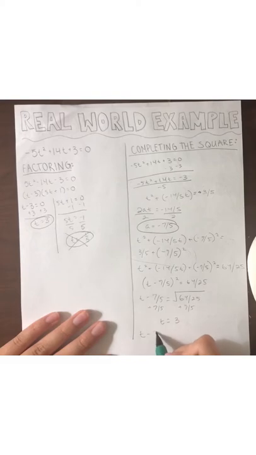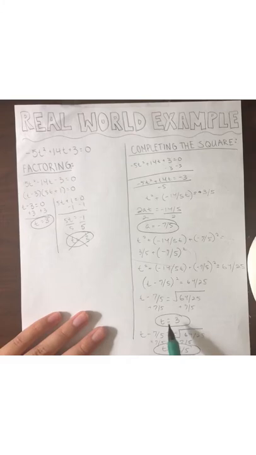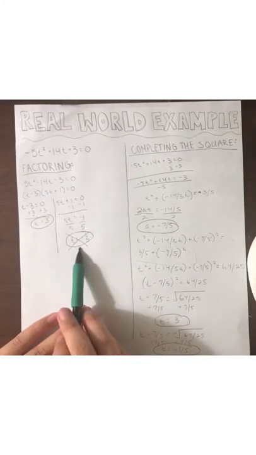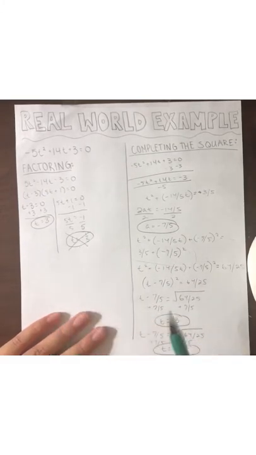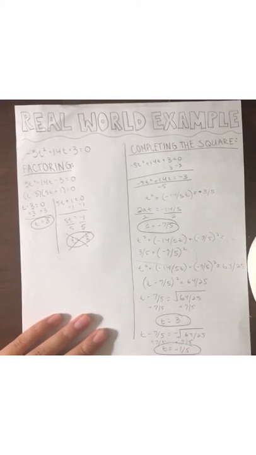T minus 7 over 5 equals negative the square root of 64 over 25. Add 7 over 5 to both sides and you will get negative 1 over 5. Again, those two are the answers, and they are the same as when we did factoring earlier. So this means that the rock will hit the ground after 3 seconds because negative 1 over 5 is impossible.